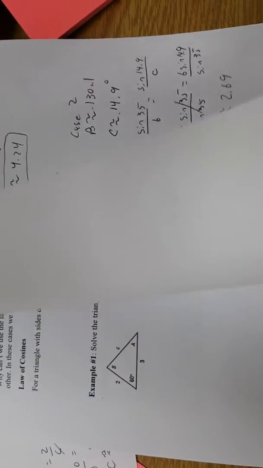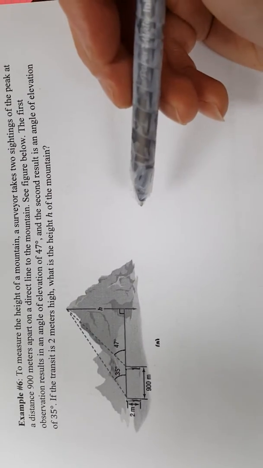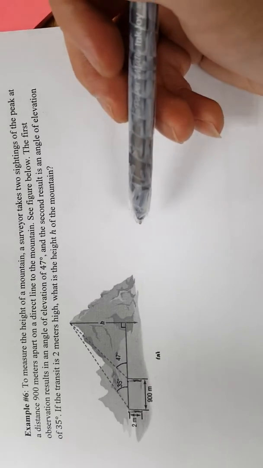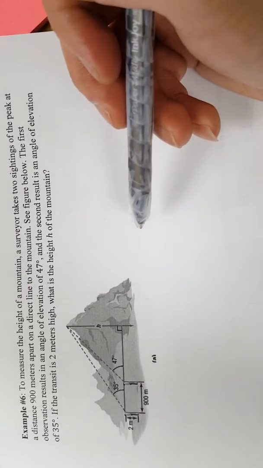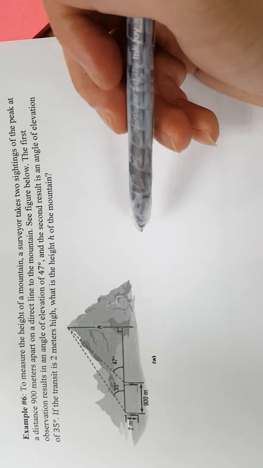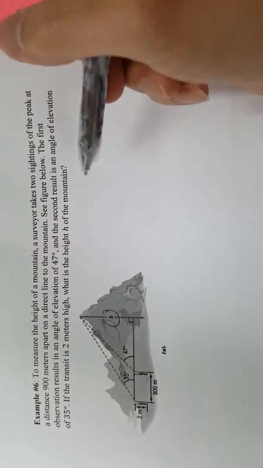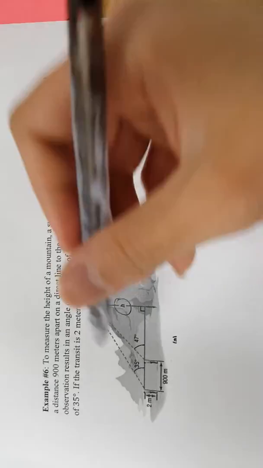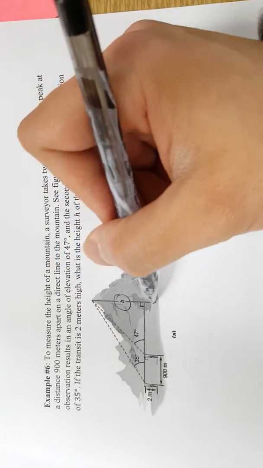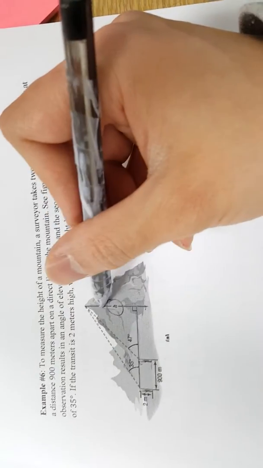Okay, lastly, in this lesson, you have a real world problem here. And you could read it to yourself. But the goal here is to find the height of the mountain. Now, I know this is a right triangle, so I could probably use my SOHCAHTOA to get here.